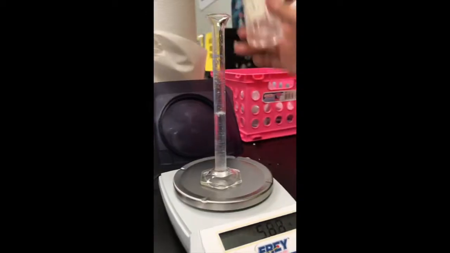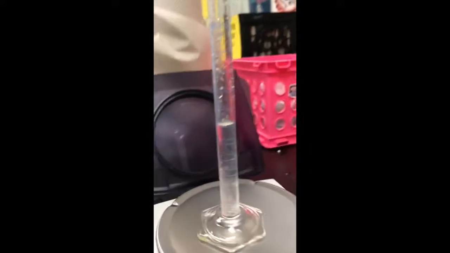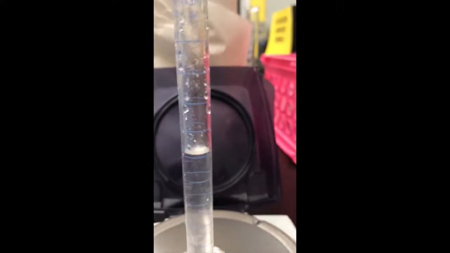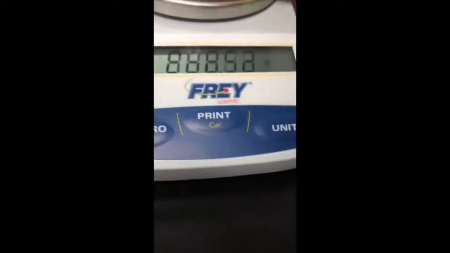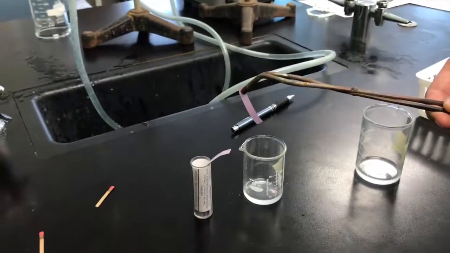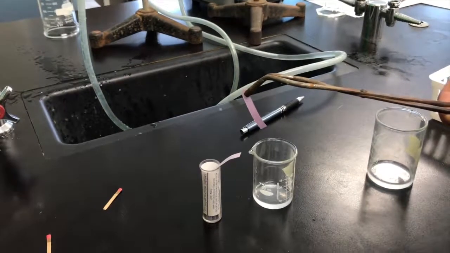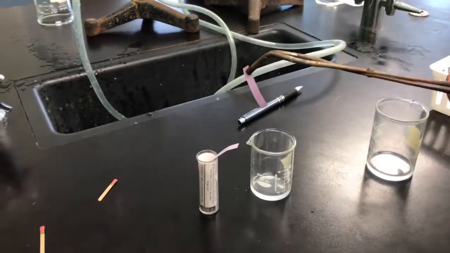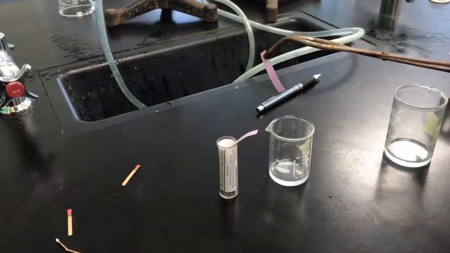To determine the density of each of the 3 substances, we poured the distillate into a graduated cylinder, measured the volume, and then measured the mass on a scale. We then found the density using the formula mass over volume. We used this process to determine the flammability of each of the 3 substances.